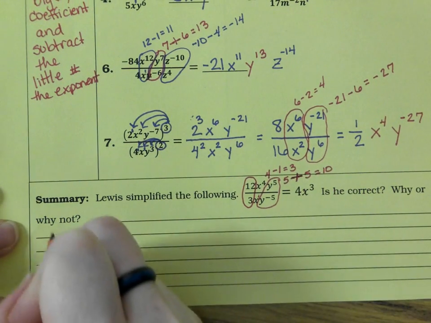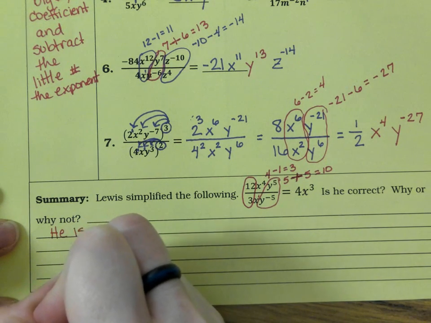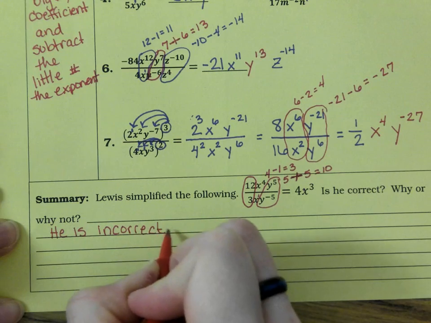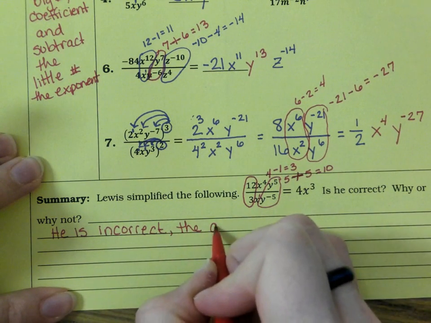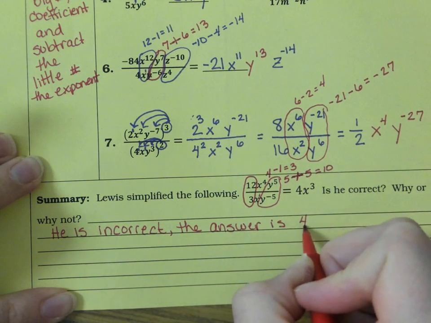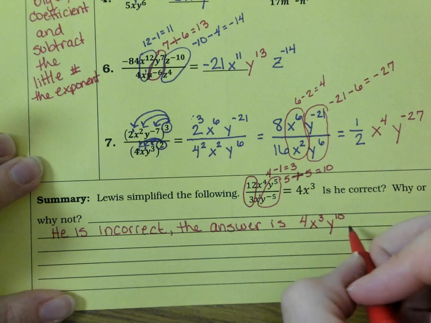So we would say he is incorrect. The answer is 4x cubed y to the 10th power.